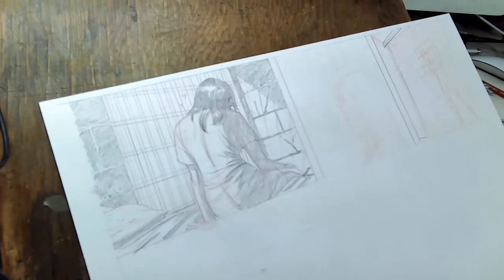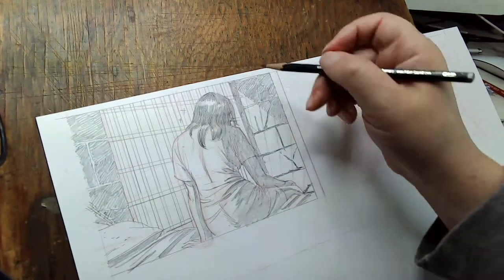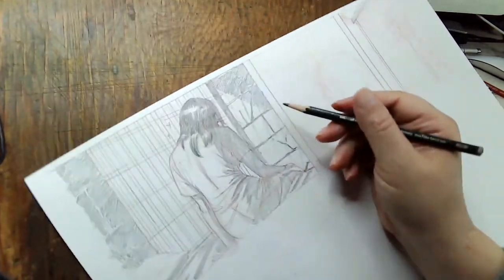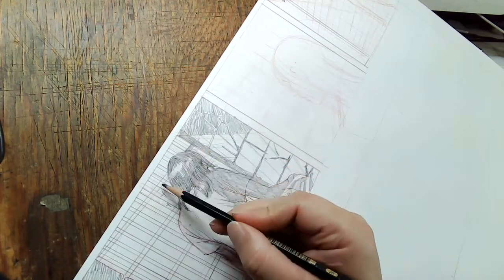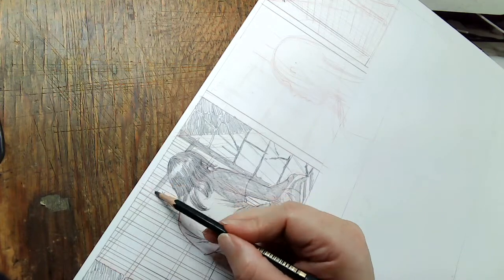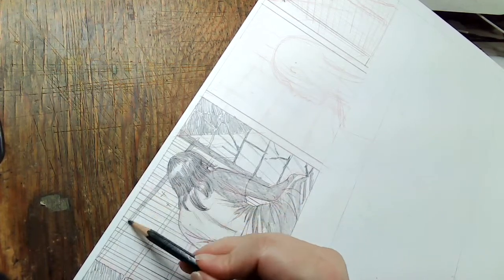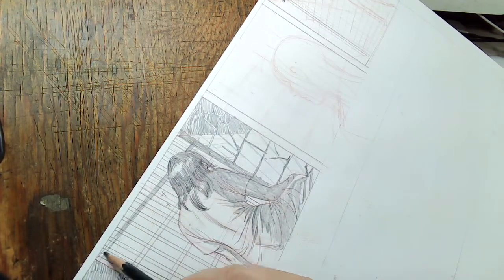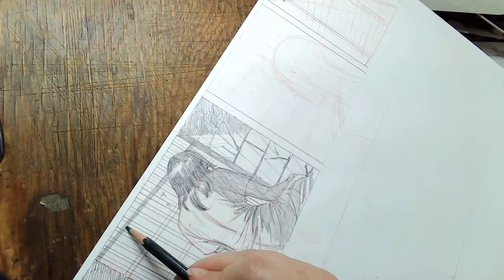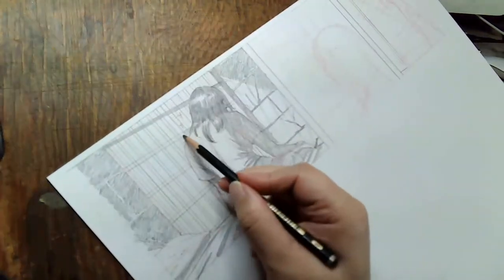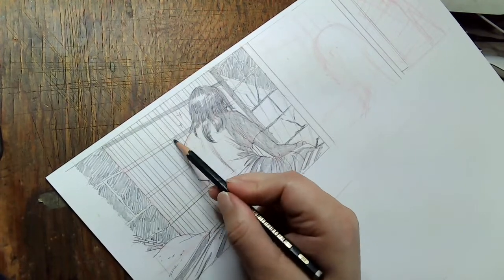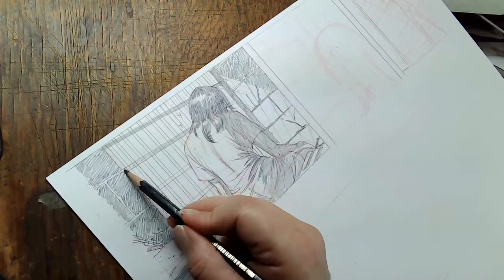You should figure that out at this point. That way you'll know. So when I was younger, I penciled everything very finished because I wanted to be able to know when I went from penciling to inking if I had made the right choices.